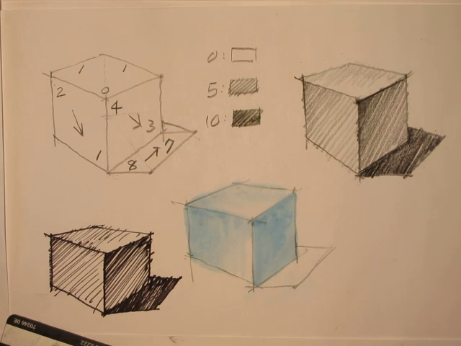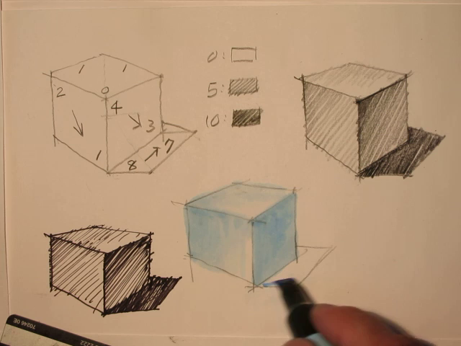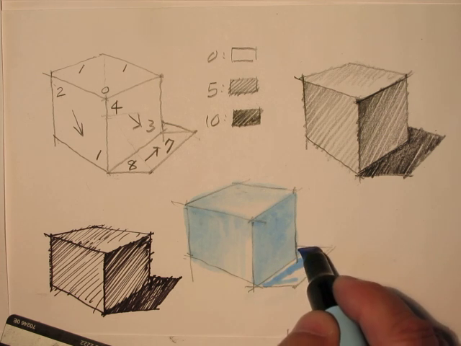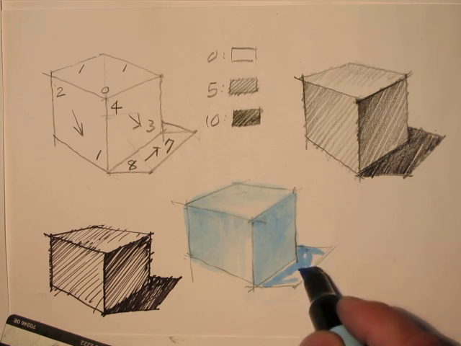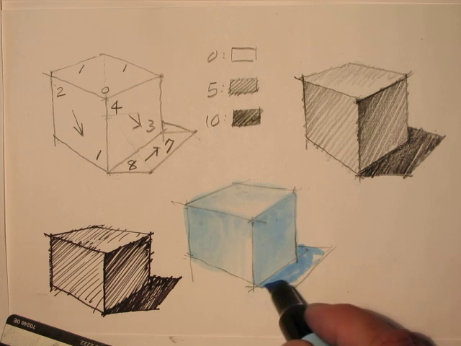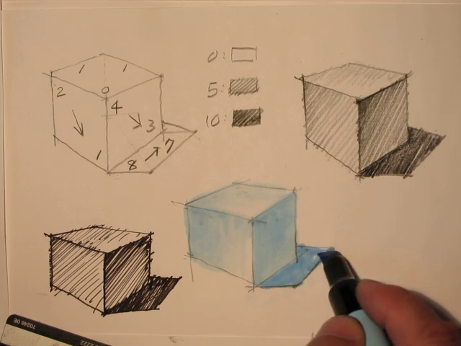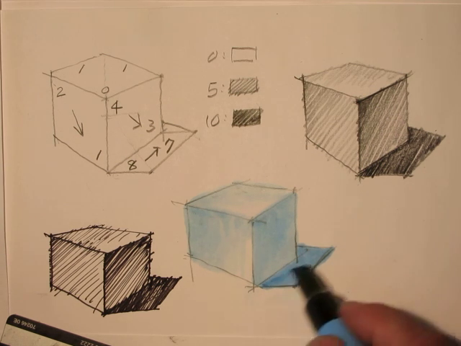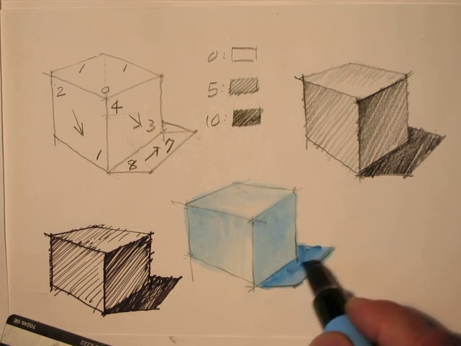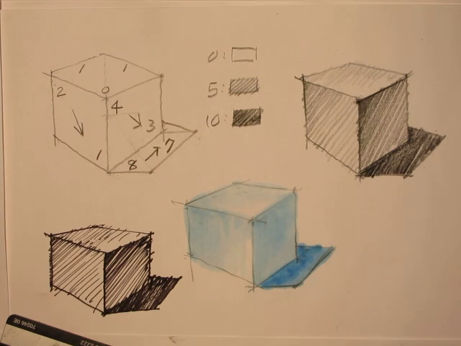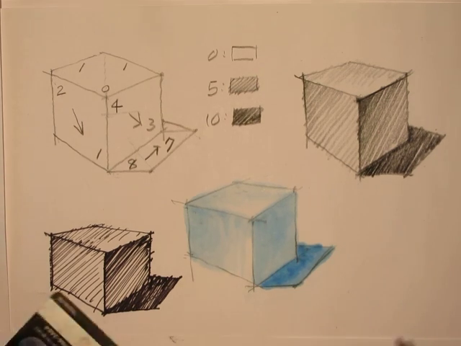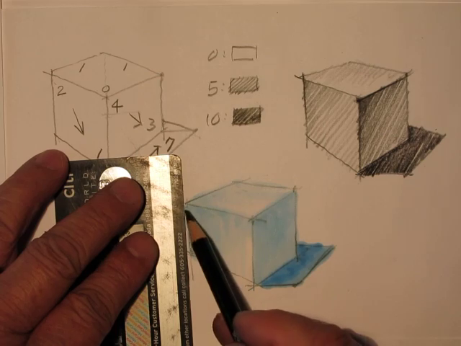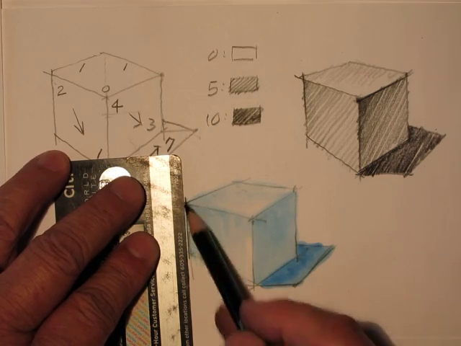That's it. Then you can apply the medium blue first on the shade side, shadow side. Then you can apply the darker blue on the corners. Then after this is almost done, then you can apply the outline.